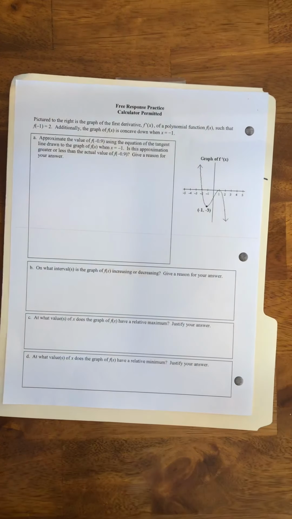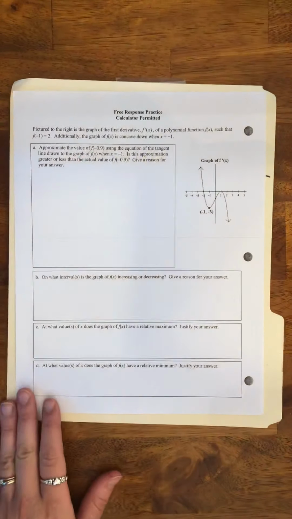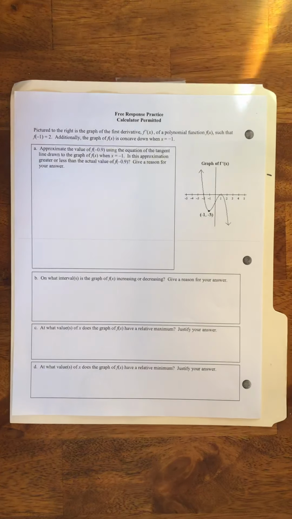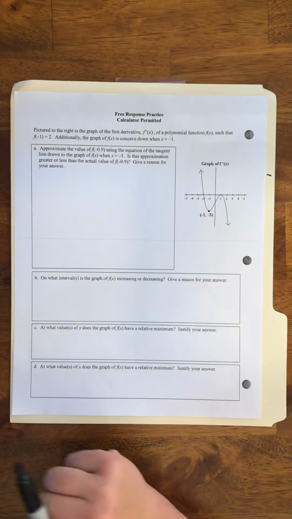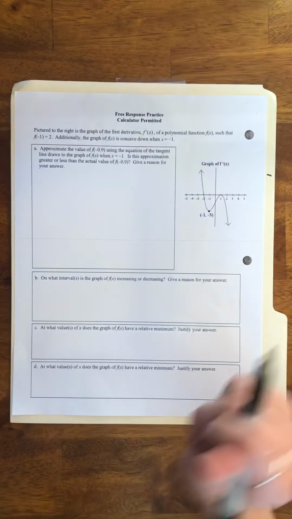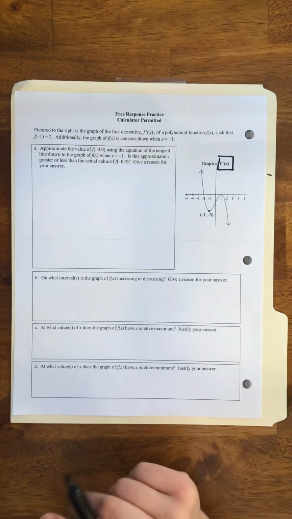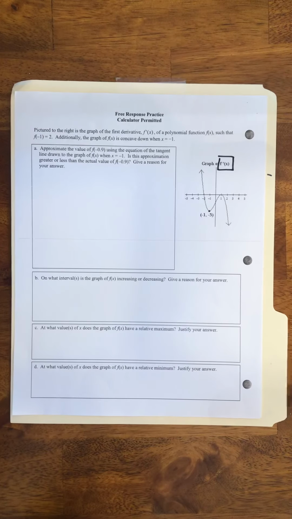Okay, so just a little bit more practice, and I'm not saying this is going to be a free response for your test, but it's a possibility, and it's just more free response type problems to review. So here it says the picture to the right is the graph of the first derivative f prime, but just make sure that you really, really know that this is the graph of f prime, and you're not thinking about it as being f of x.